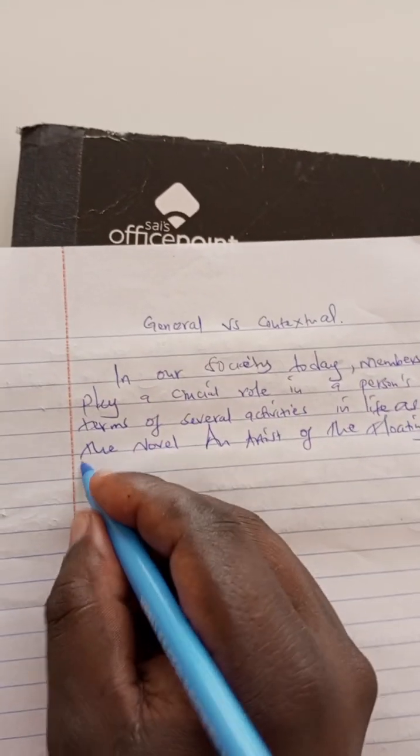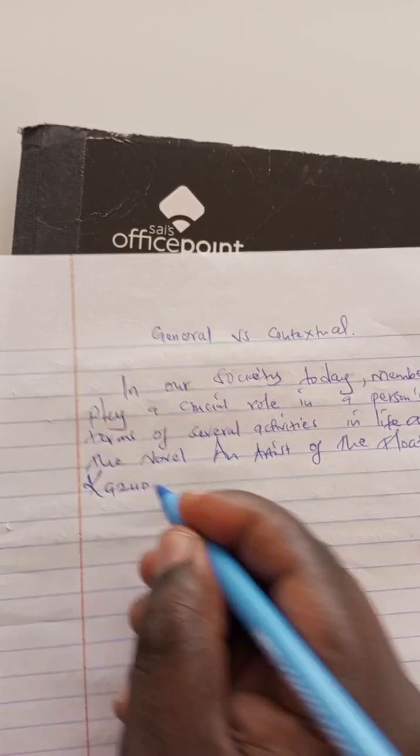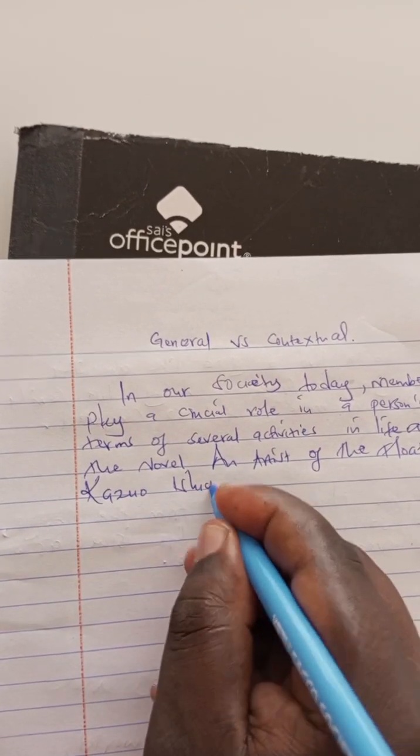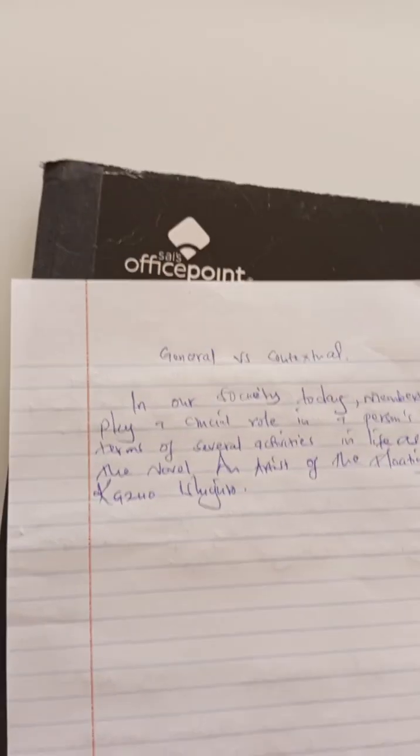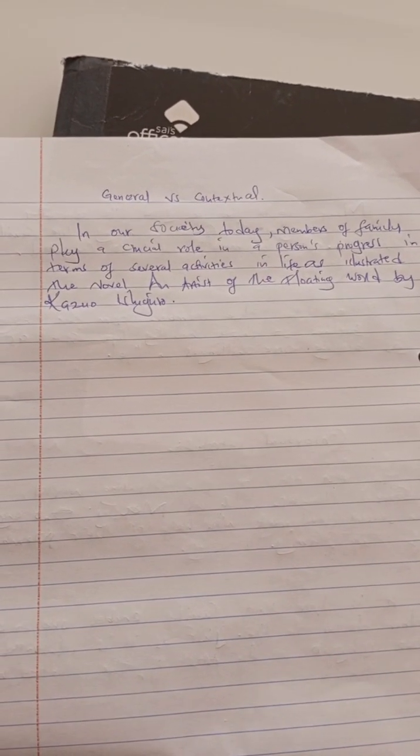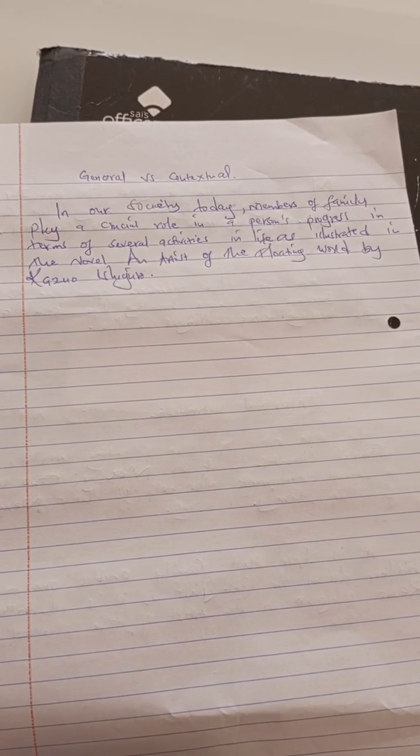Do not forget the author of the book, by Kazuo Ishiguro. Yeah, this is the mixed introduction, the one which has general and contextual: in our society today, members of family play a crucial role in a person's progress in terms of several activities in life, as illustrated in the novel An Artist of the Floating World by Kazuo Ishiguro.